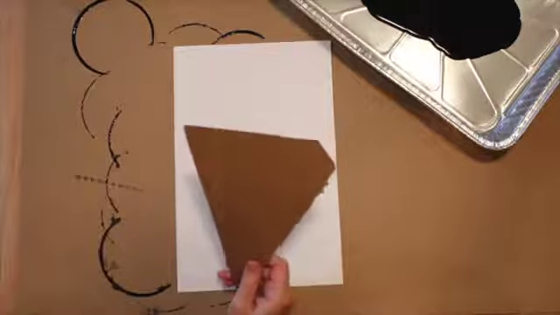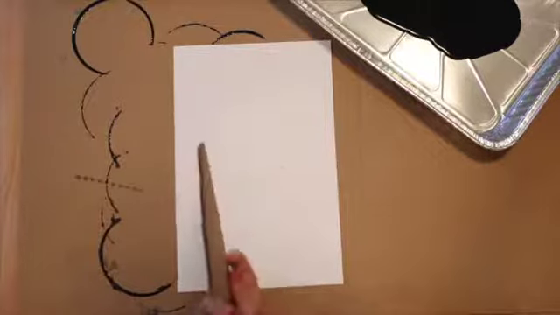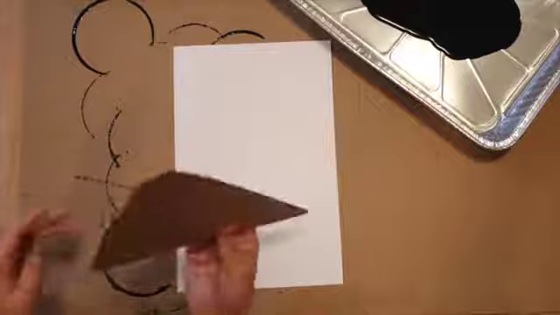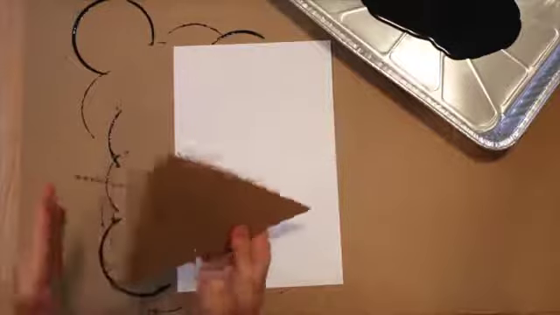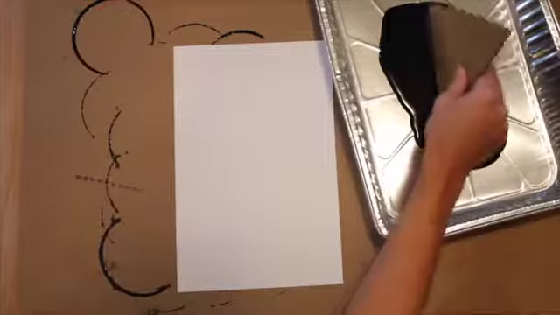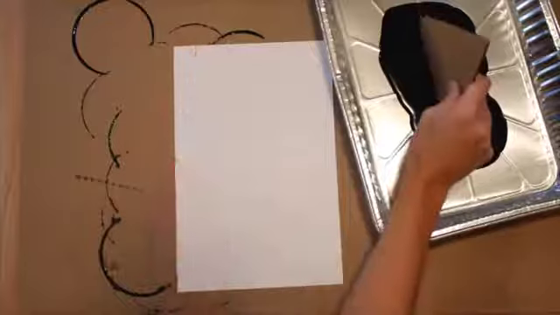Now, with this cardboard piece, you are going to dip one of the edges. You can choose whichever one you would like. Maybe there's already one with paint. And you're gonna go ahead and dip it in the black paint. So there's gonna be black on one side.